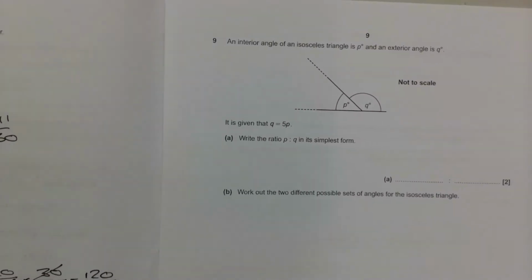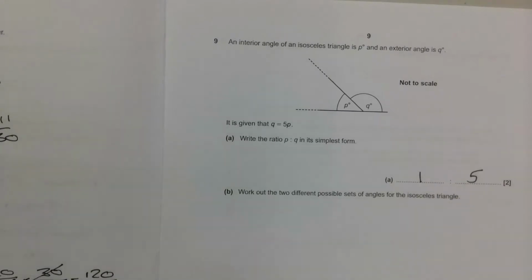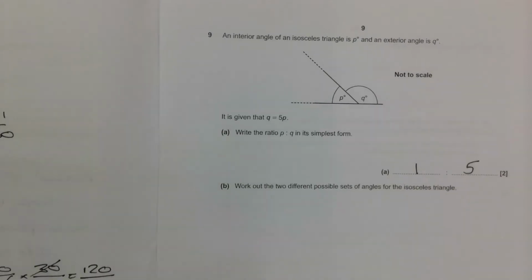Angles. An interior angle of an isosceles triangle is p degrees, and the exterior angle is q degrees. It is given that q equals 5p. What is the ratio of p to q in its simplest form? 1 to 5.